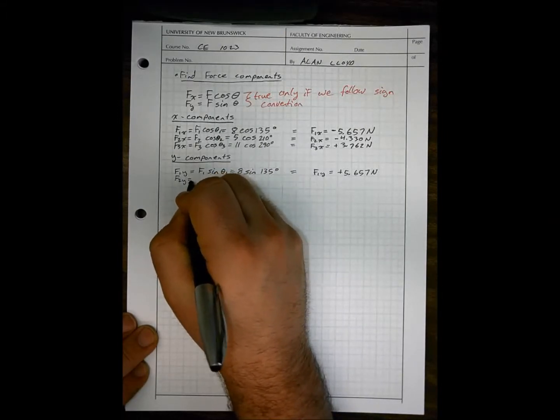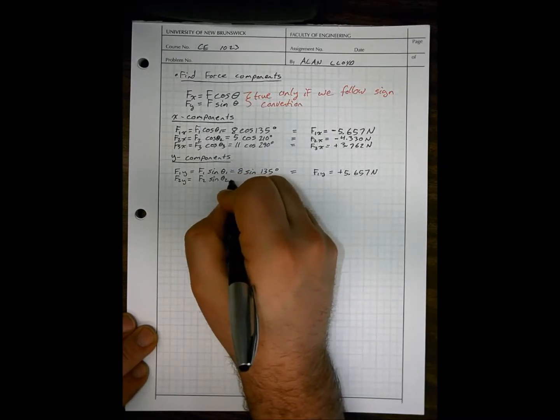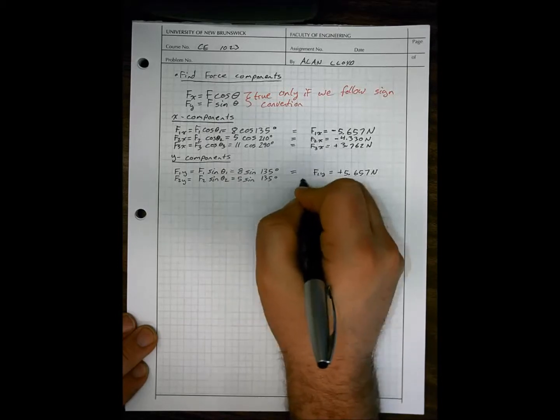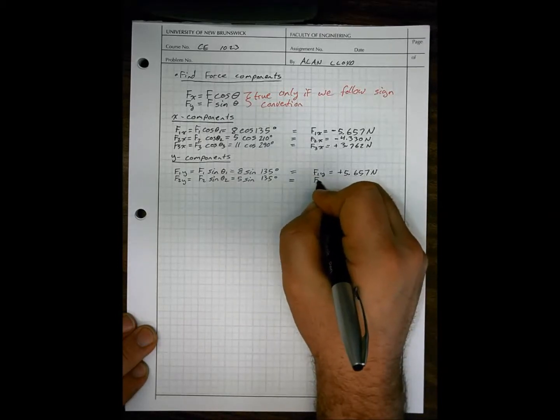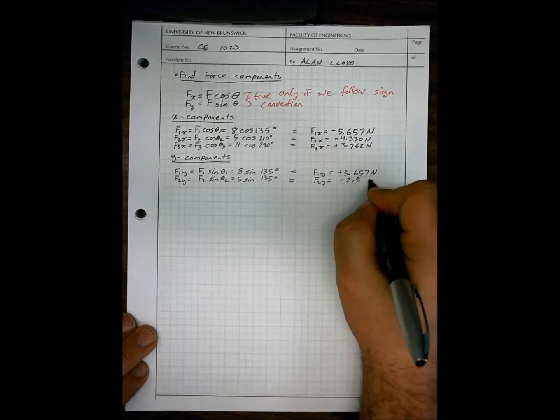F2y is equal to F2 sine theta 2 is equal to 5 sine 135 degrees. And this is equal to minus 2.5 newtons.